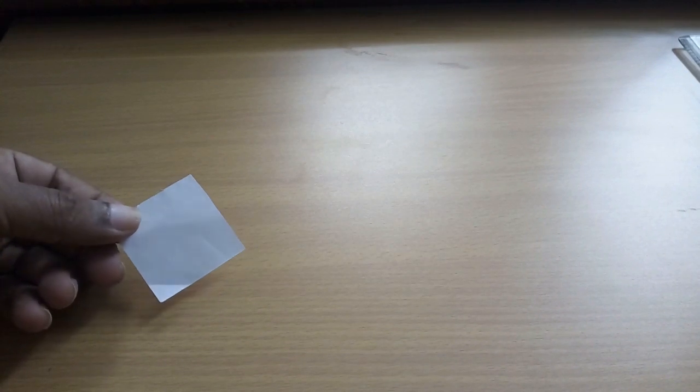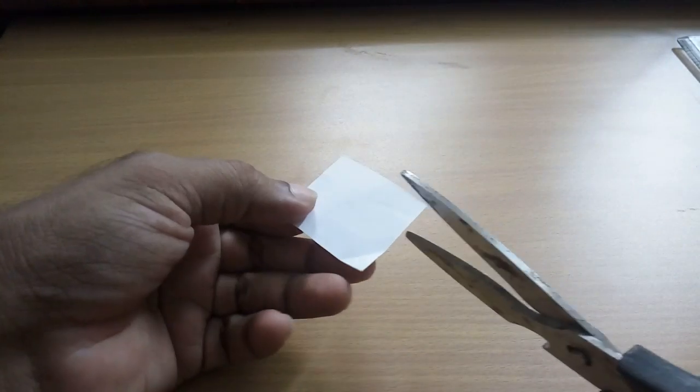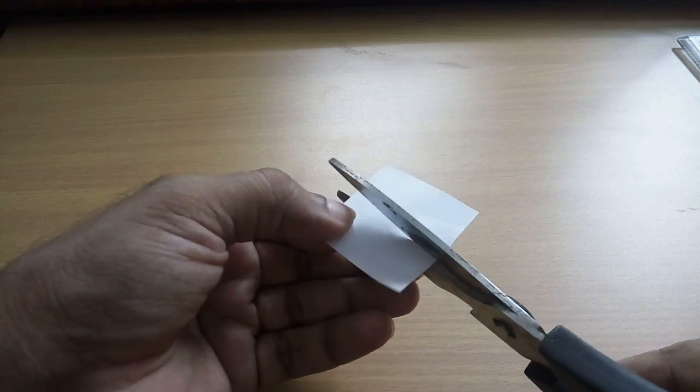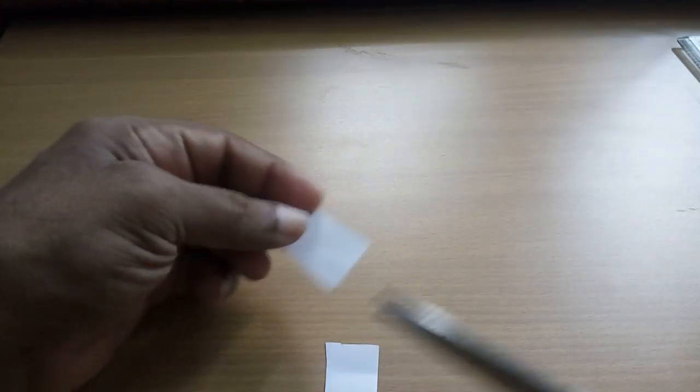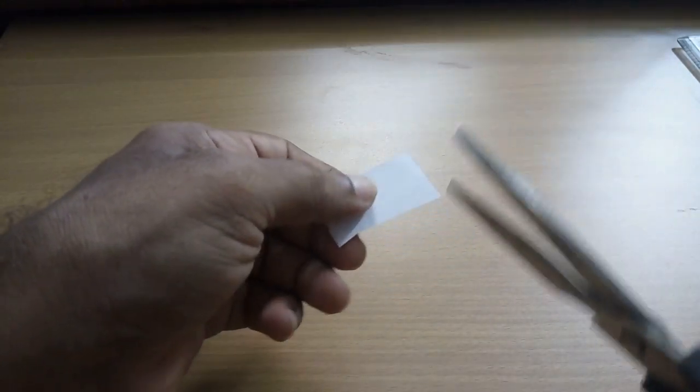Here I am going to demonstrate the existence of static charge on objects and materials. Now I've got a piece of paper here, and I'm going to cut it into small pieces.